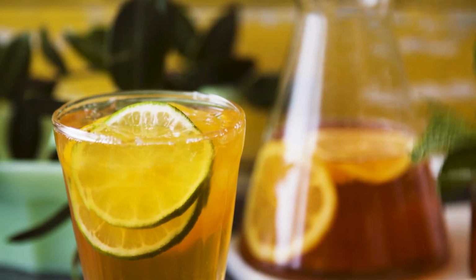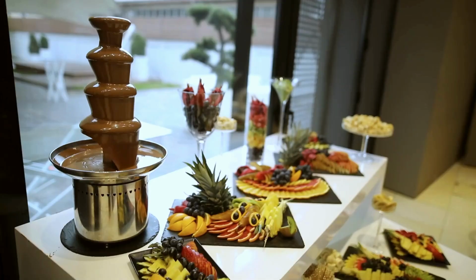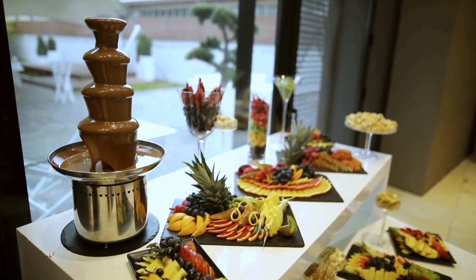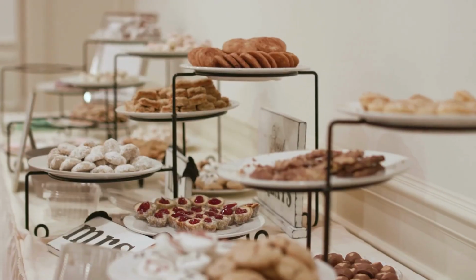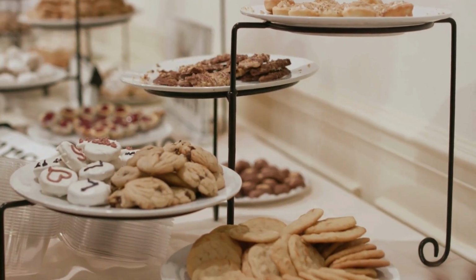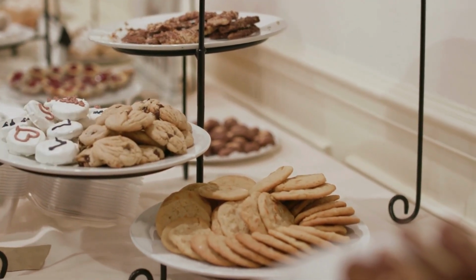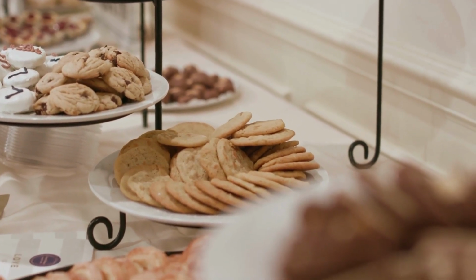To end your evening on a sweet note, offer plenty of dessert options. A chocolate fountain is always a crowd pleaser, or you can go with homemade heart-shaped cookies and cupcakes. Alternatively, you can offer a selection of romantic-themed chocolates, maybe with a little note about how they symbolize love. These sweet treats will provide a perfect conclusion to your celebration.